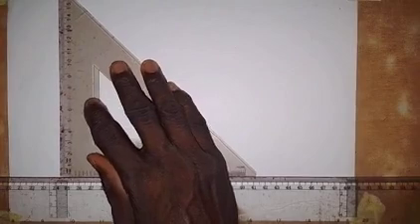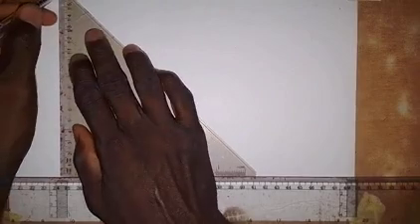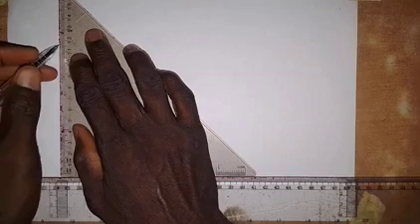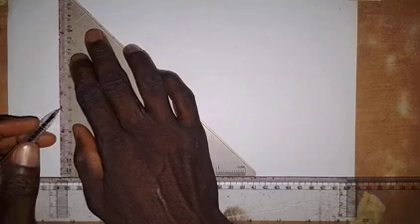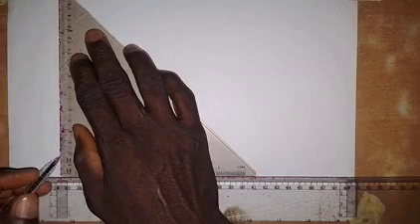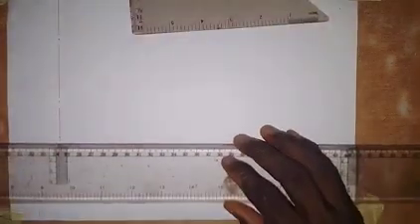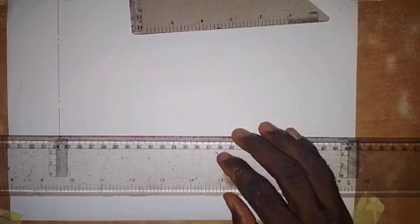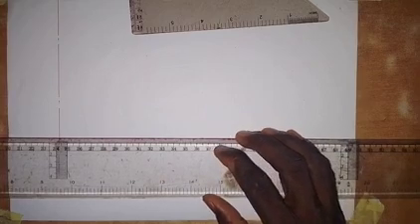So the first thing that we need to do is to draw a vertical center line, like this. Then we draw a horizontal center line.